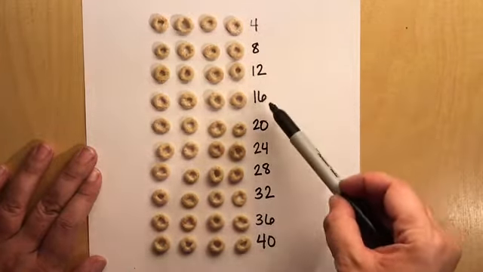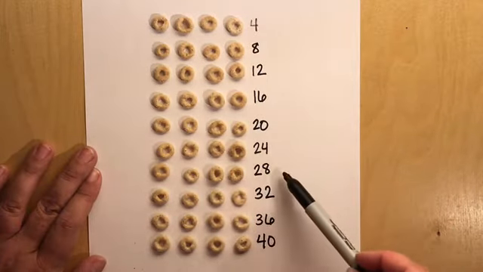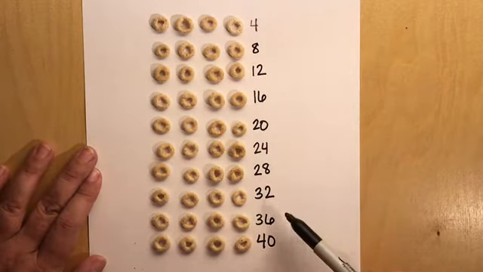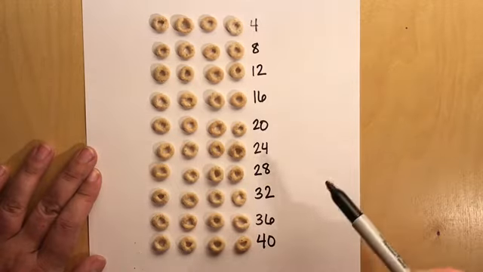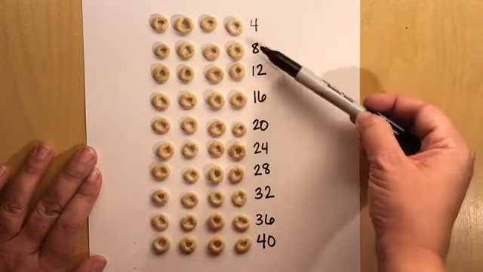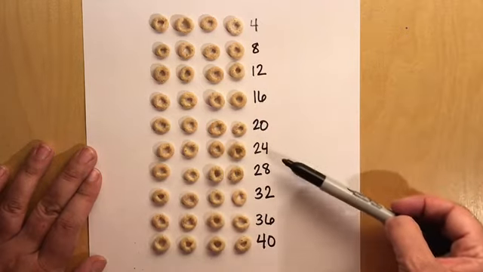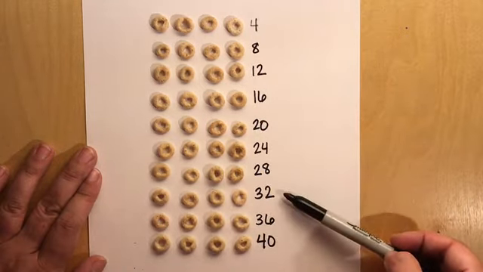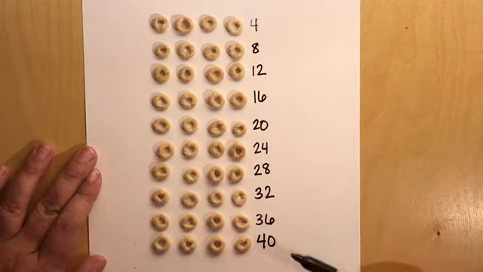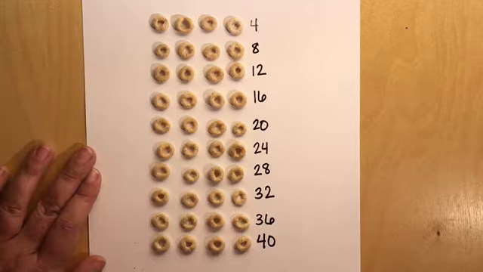4, 8, 12, 16, 20, 24, 28, 32, 36, 40. Also, you could sing it with the song: 4, 8, 12, 16, 20, 24, 28, 32, 36, 40, 44, 48. Gotta do the jazz hands big finish.